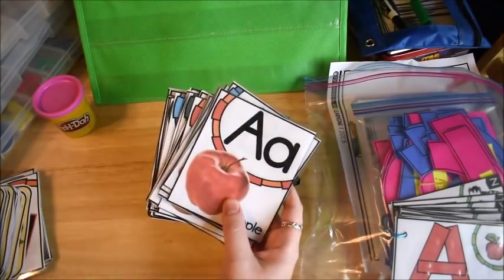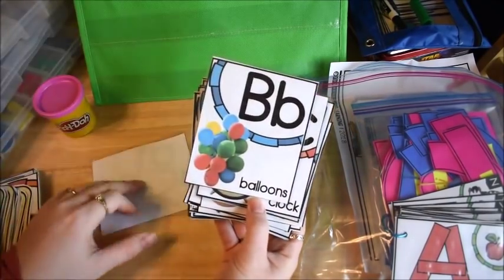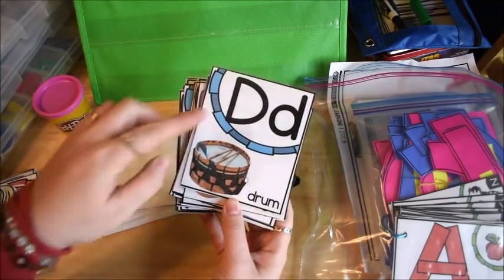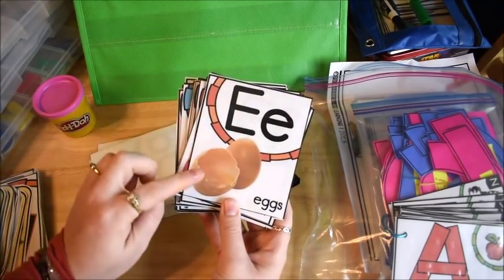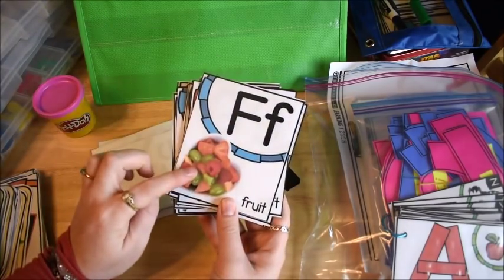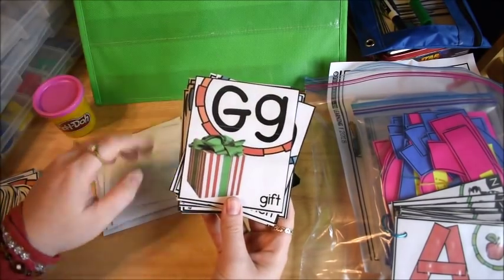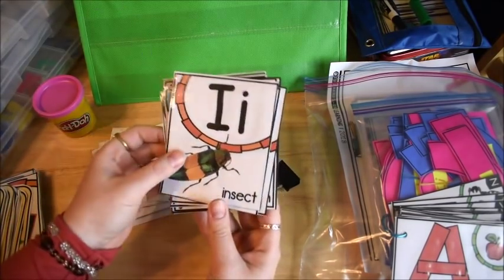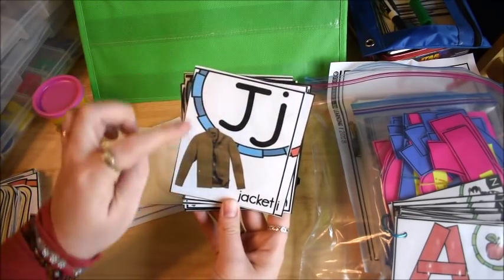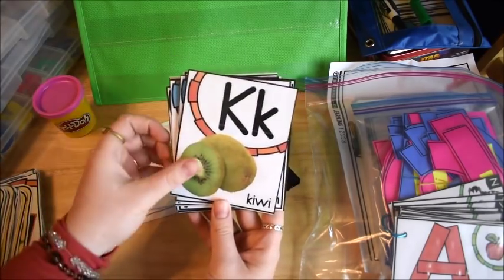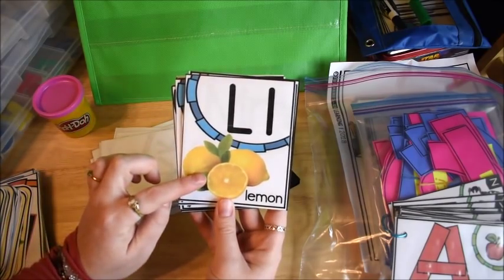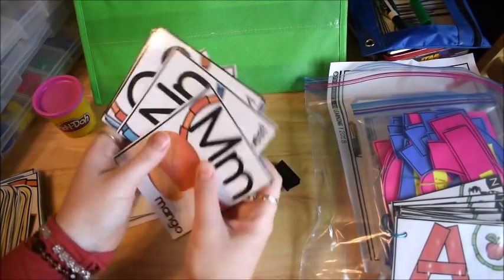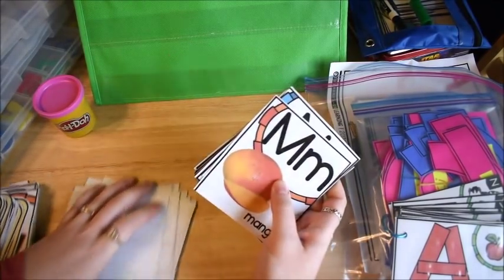So we'll flip through. A for apple, B for balloon, C for clock, D for drum, E for eggs, F for fruit, G for gift, H for hen, I for insect, J for jacket, K for kiwi, L for lemon. So you get the idea. I'm going to keep going through the song. We go all the way to the end with this song of all of the letters.